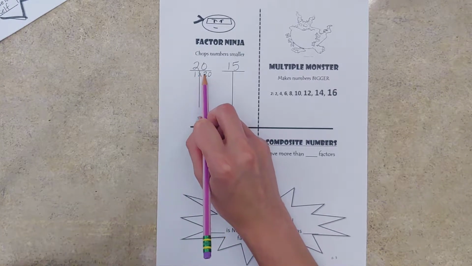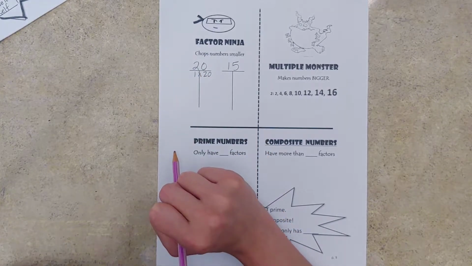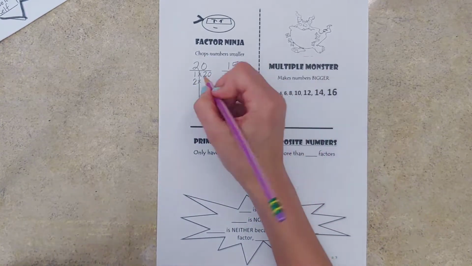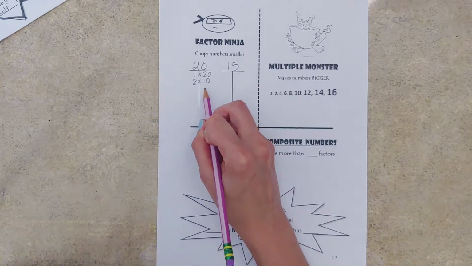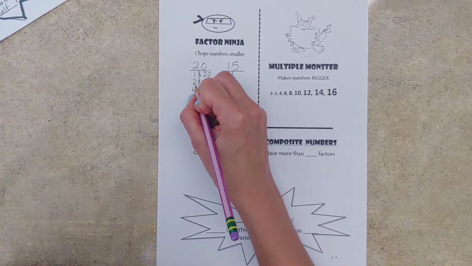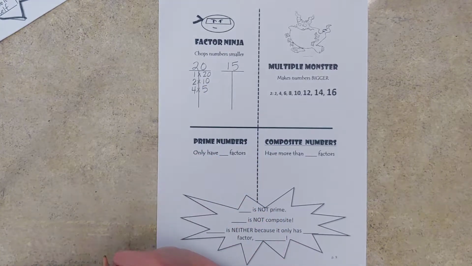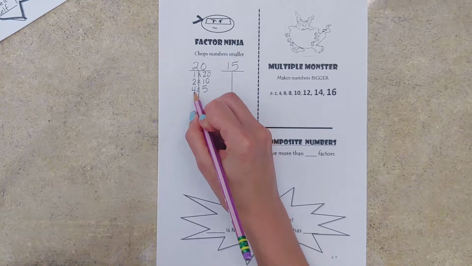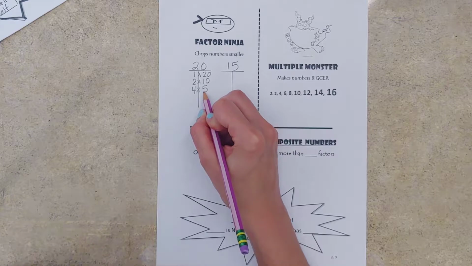So 1 times 20 gives us 20. So 1 and 20 are factors of 20. 2, can I multiply 2 times something and get 20? Yes, 2 times 10. Can I multiply 3 times something and get 20? I can't, so I move on to 4. Can I multiply 4 times something and get 20? We can, 5. Now the reason I like to go in order, starting with 1, is that, well, I'm done. There aren't any more numbers between 4 and 5 that are nice and friendly.